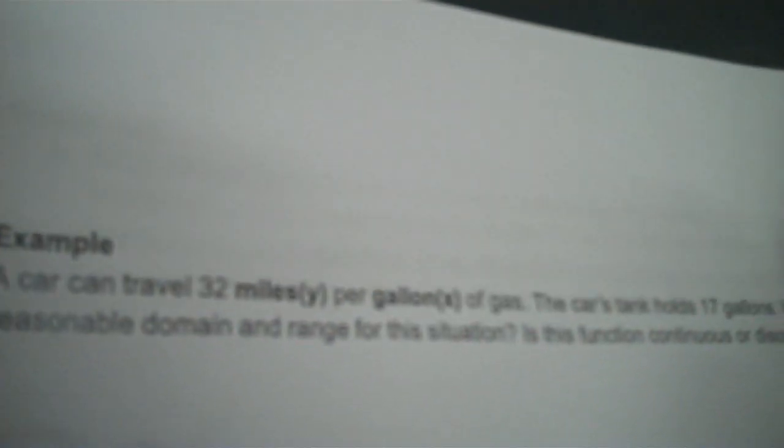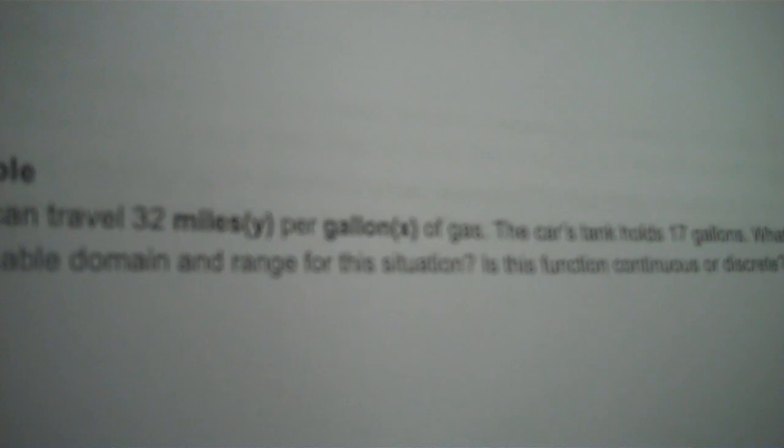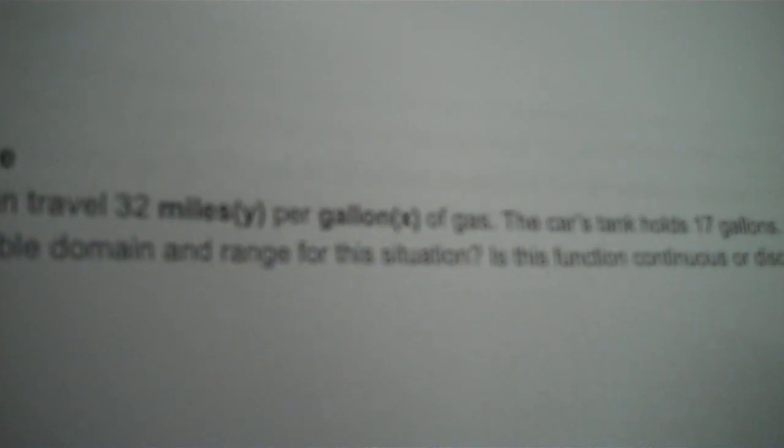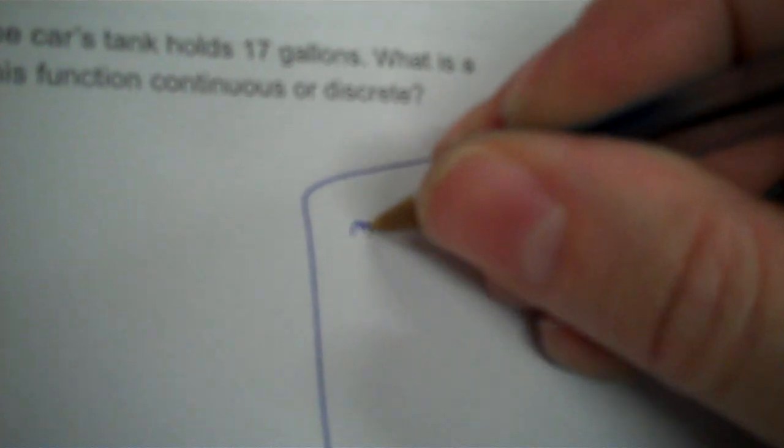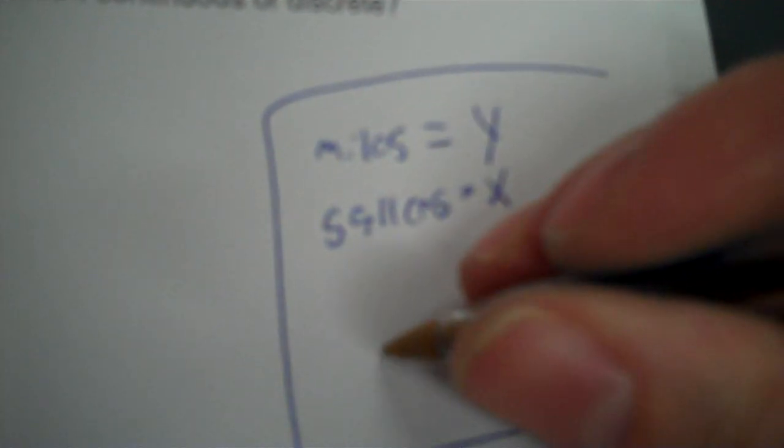Okay, next one. This is another crappy one. A car can travel 32 miles per gallon of gas. A car's tank holds 17 gallons. What's a reasonable domain and range for this situation? Is it continuous or discrete? So your units are miles and gallons. Now I have told you what x and y should be. Y should be miles, x should be gallons. And then per, it's always the y per x, miles per gallon.